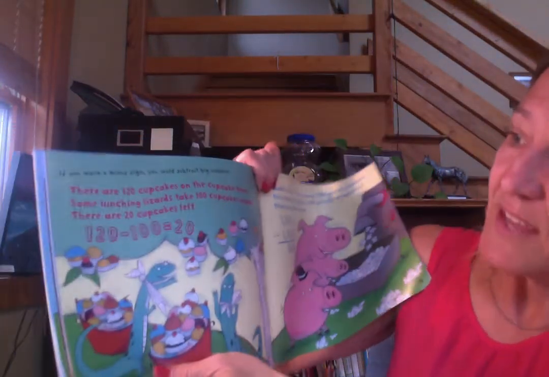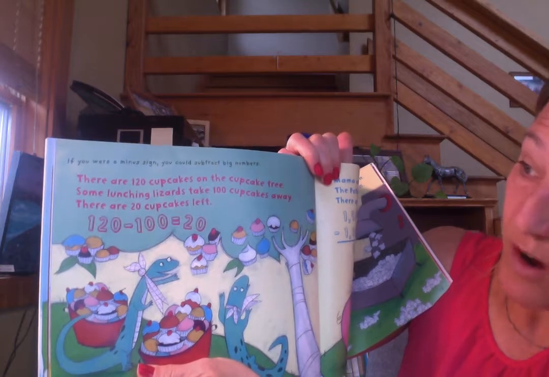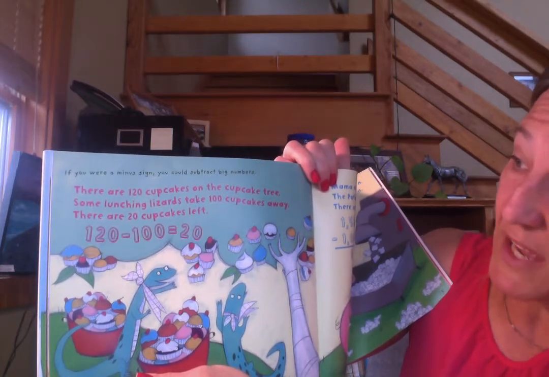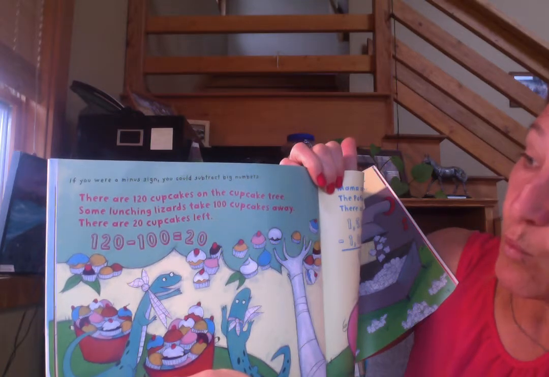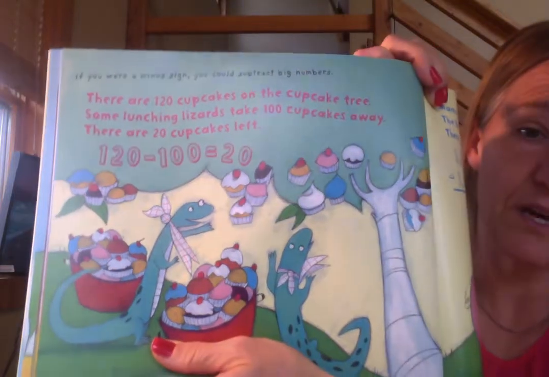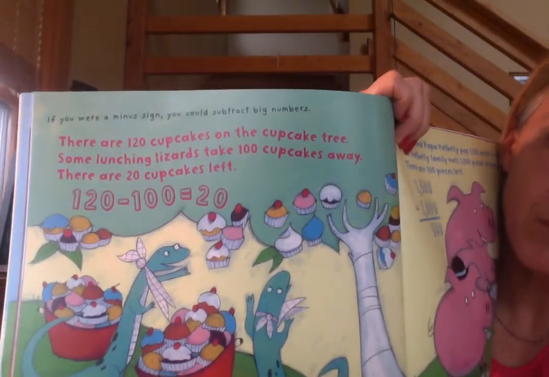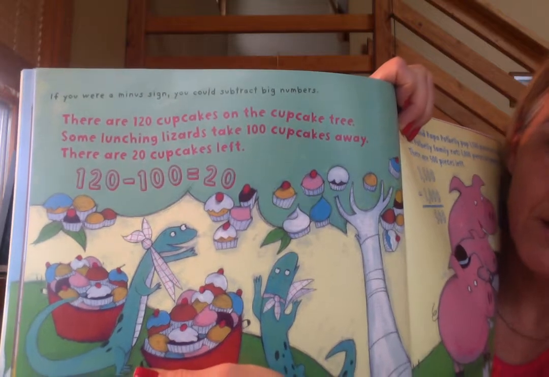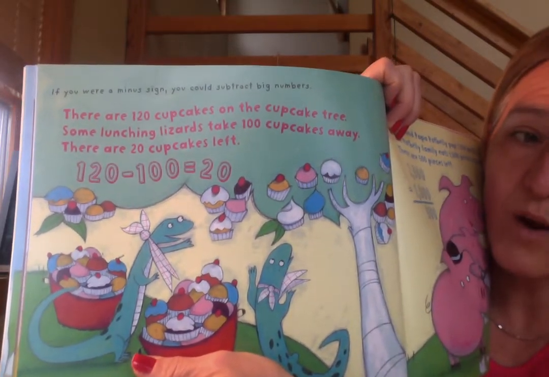Oh boy, here we go. Really big. If you were a minus sign, you could subtract big numbers. There are 120 cupcakes on the cupcake tree. Some lunching lizards take 100 cupcakes away. There are 20 cupcakes left. Take a look at that one. Even though it's a big number, it's not hard. He had 120, and they took away the 100.